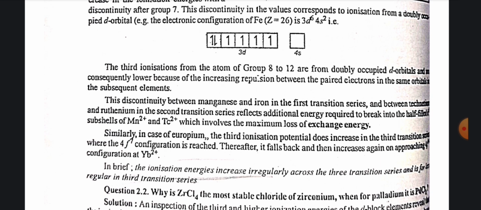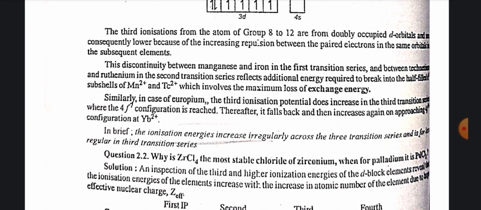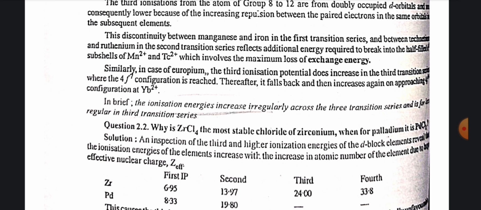The electronic configuration of Fe (atomic number 26) is 3d6 4s2. The third ionization energies from atoms of groups 8 to 12 are from doubly occupied d orbitals and consequently lower, because of the increasing repulsion between the paired electrons in the same orbitals in the subsequent elements.